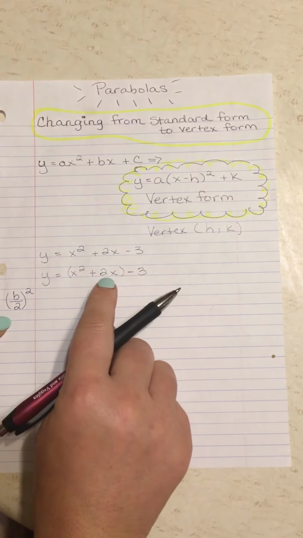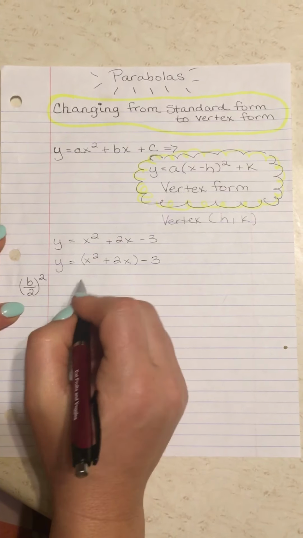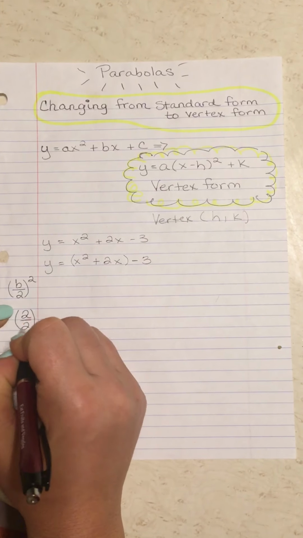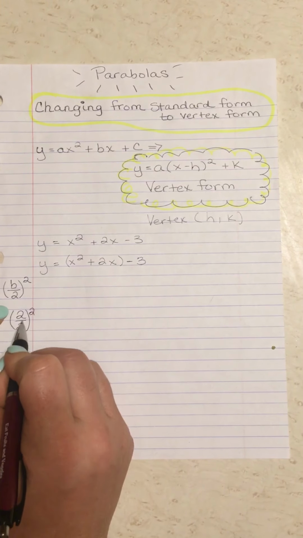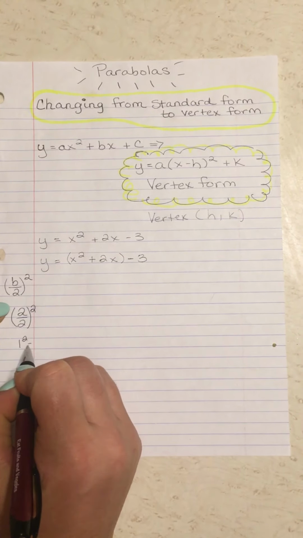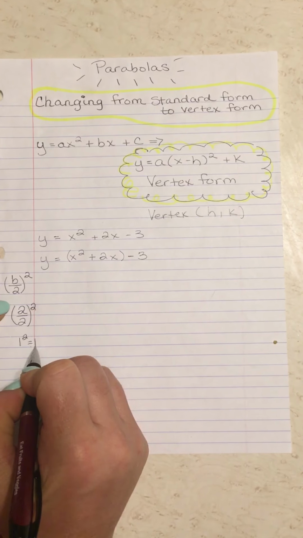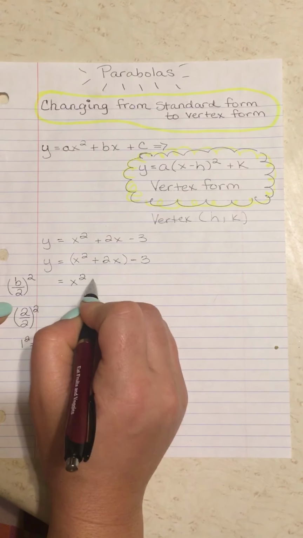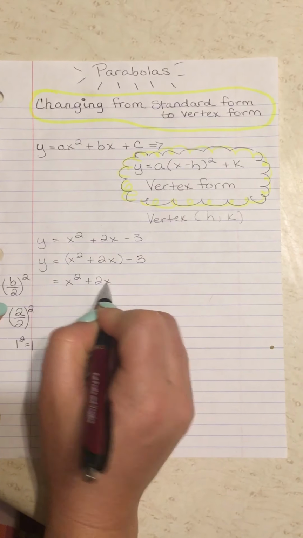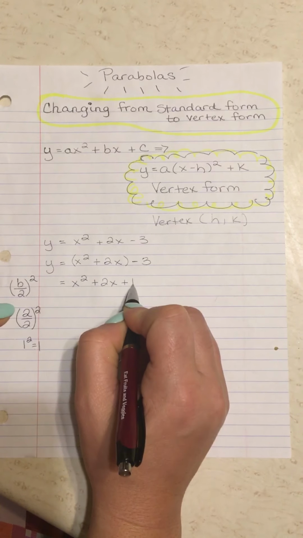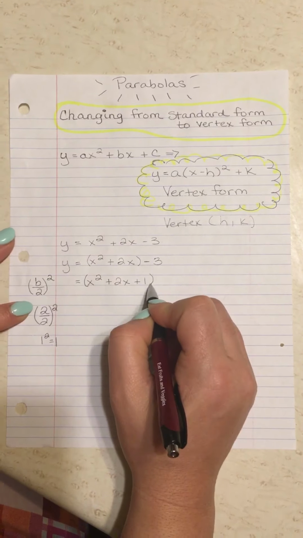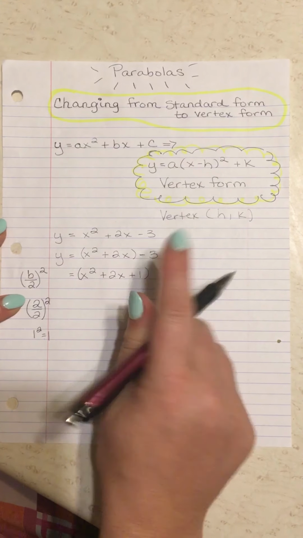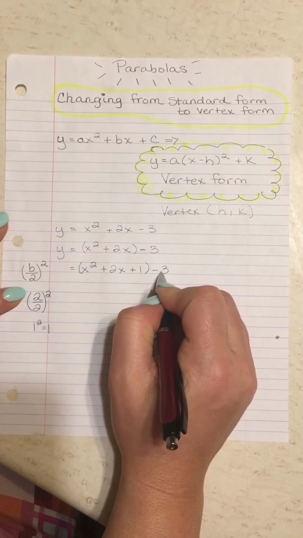So we take 2 divided by 2, which is 1, and then square that, and we know that equals 1. So inside the parentheses we have x squared plus 2x plus 1. All we did was complete the square to get plus 1. And outside the parentheses, we still have negative 3.